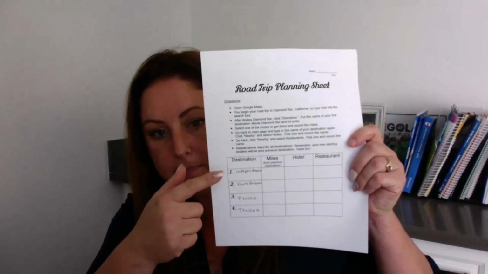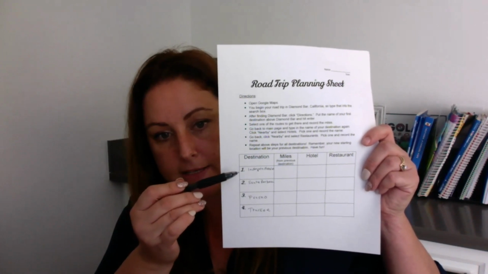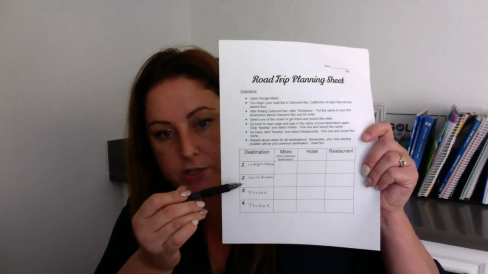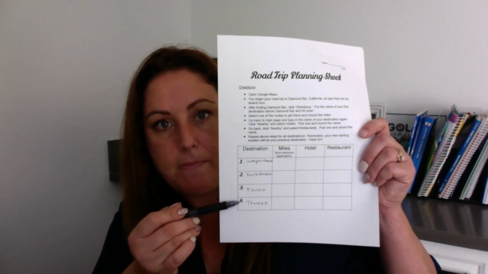So right here, you need to pick 4 cities, each in a different region. So if you notice, I chose Independence, that's in the desert region. I chose Santa Barbara, that's in the coastal region. I chose Fresno, that's in Central Valley region. And Truckee is in the mountain region. So you need to have 1 city from each region.